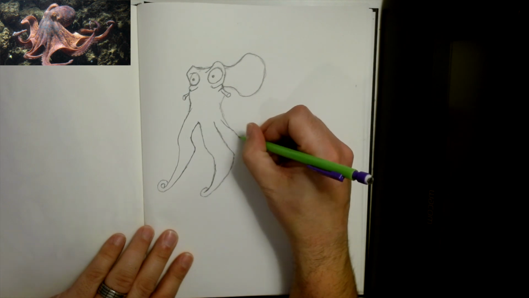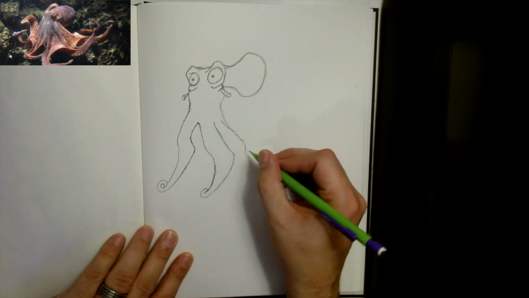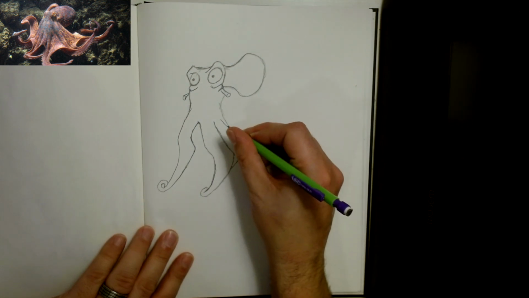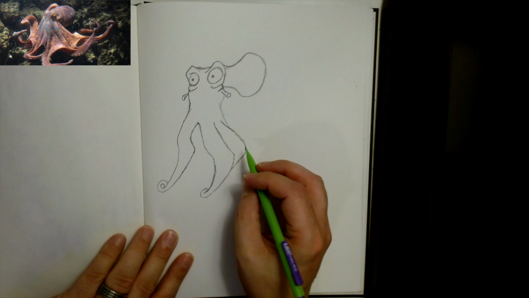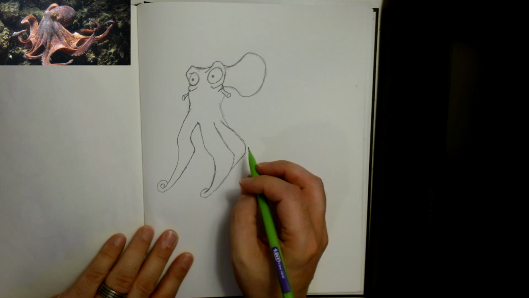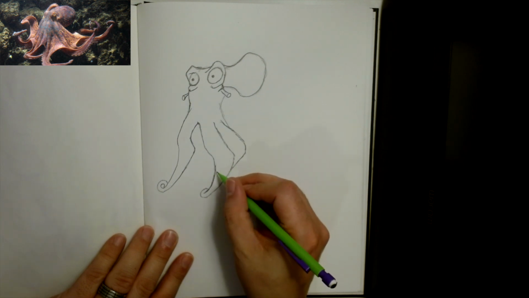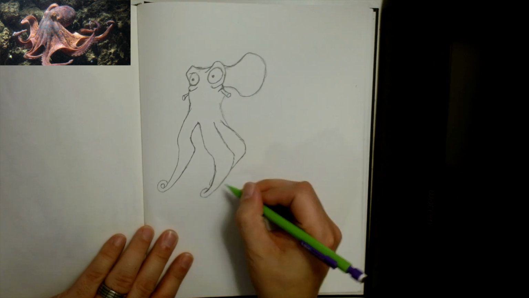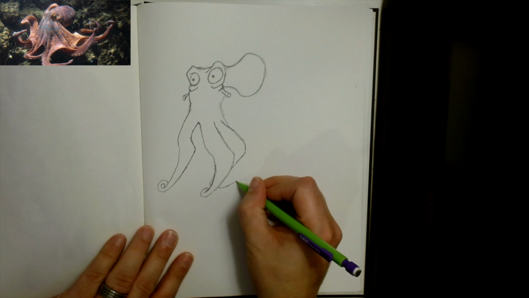We're going to come out here again and thicken it, but then I can just easily wrap that around to give it some motion. We kind of make the bottom curl back out this way.